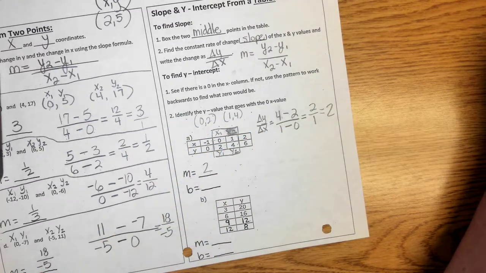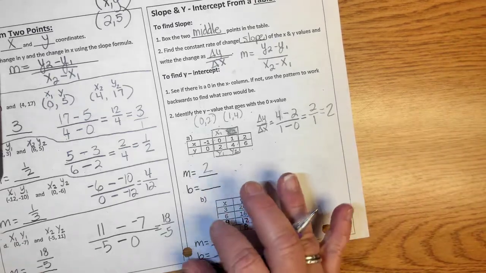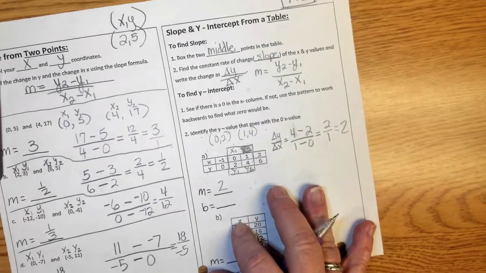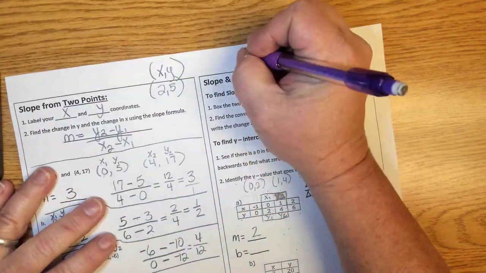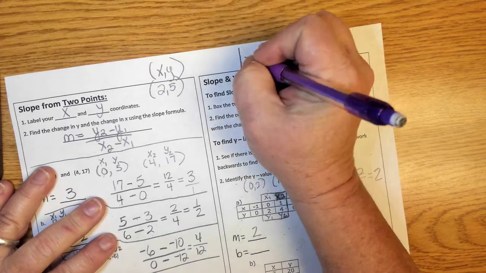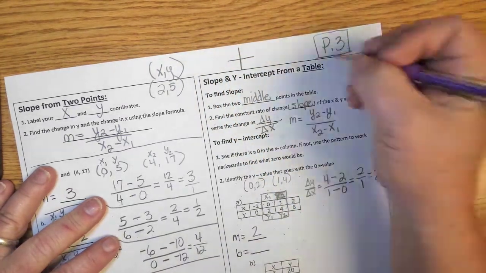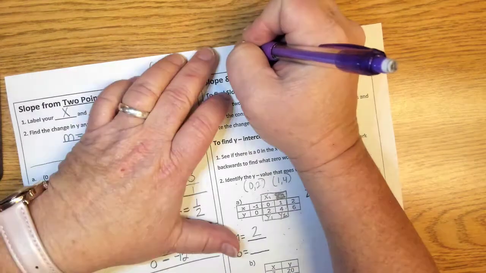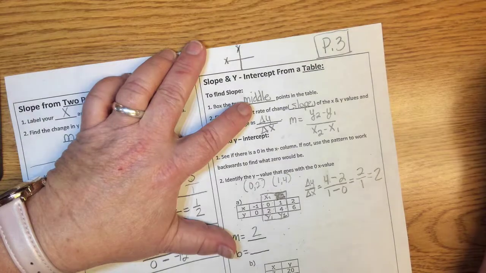To find the y-intercept, and I wish I had a little more room on here, and I am going to find a spot. Unfortunately, I'm not sure. I need to get that changed for next year. All right. I'm going to do this. Up here, I'm going to draw a coordinate grid. This is my y-axis. This is my x-axis. Okay?